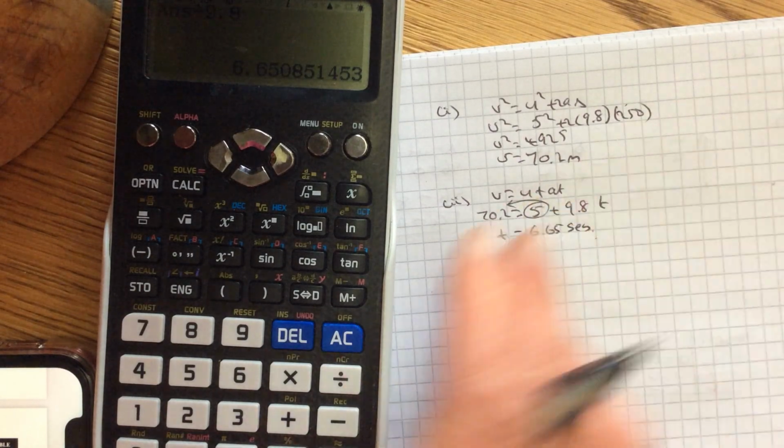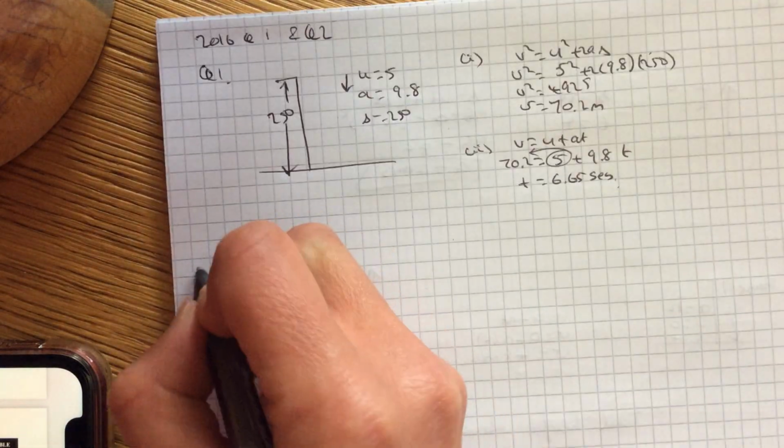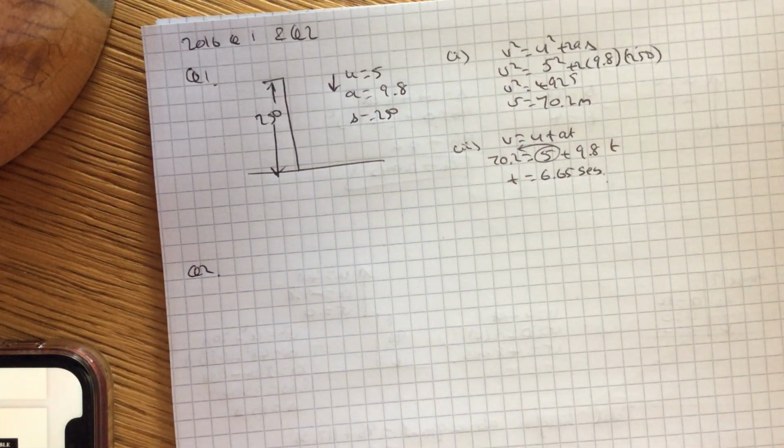The next bit is talking about forces, which isn't, strictly speaking, part of this topic. We'll just go straight on to question 2.